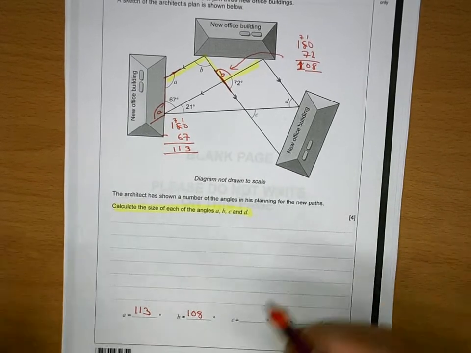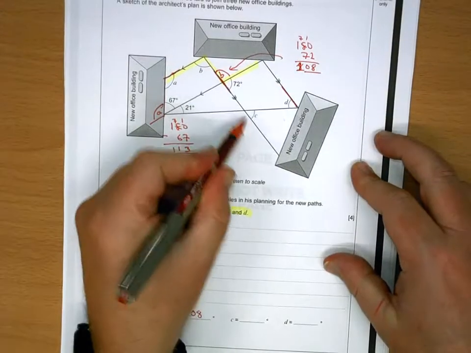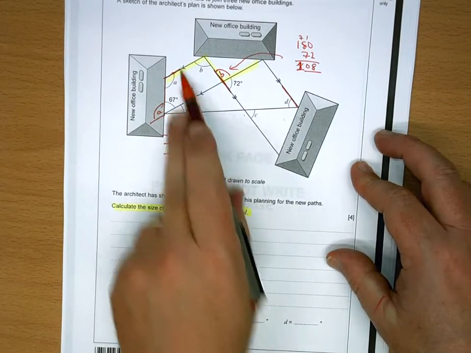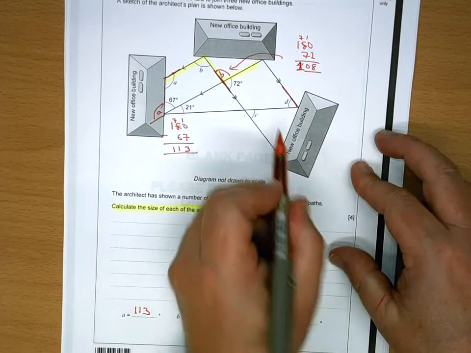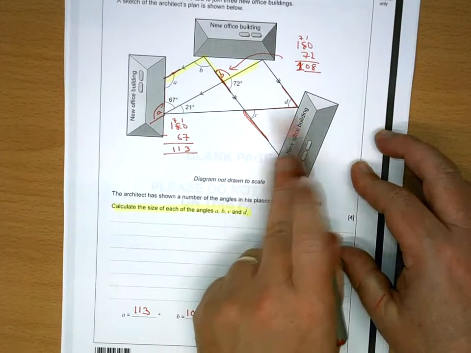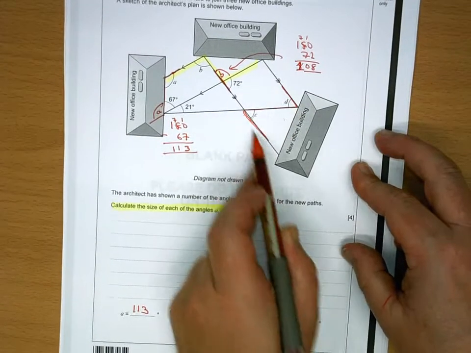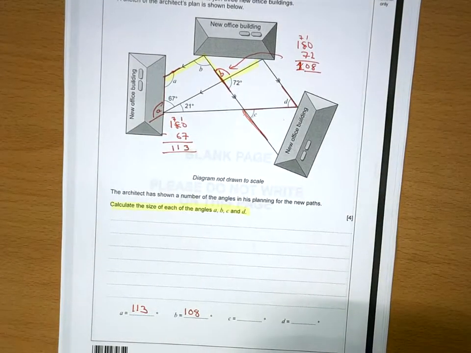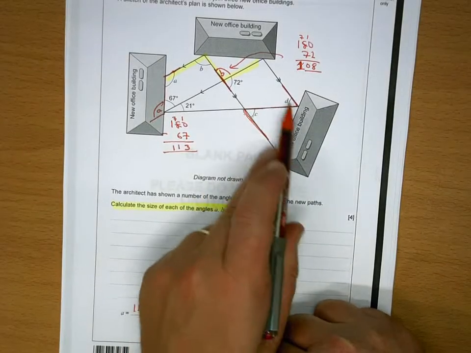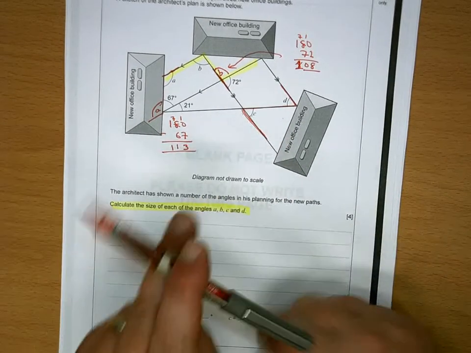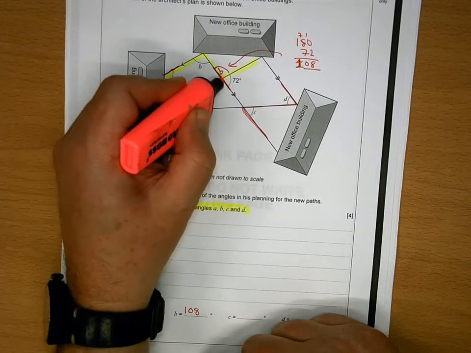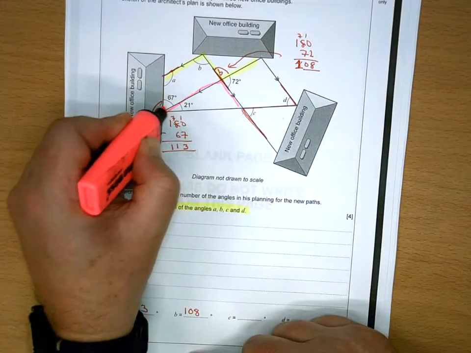Then I've got another Z angle here on a different pair of parallel lines. If you notice, these have got single arrows to show that they are parallel. These have got double arrows to show that they are parallel. So D and C are the same because they're tangled up in that Z. The only problem is I haven't got any information down here to work with. But what I have got here is a little triangle.